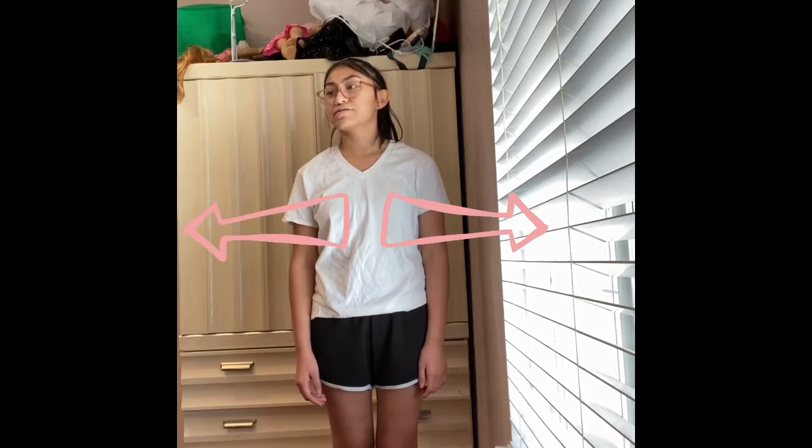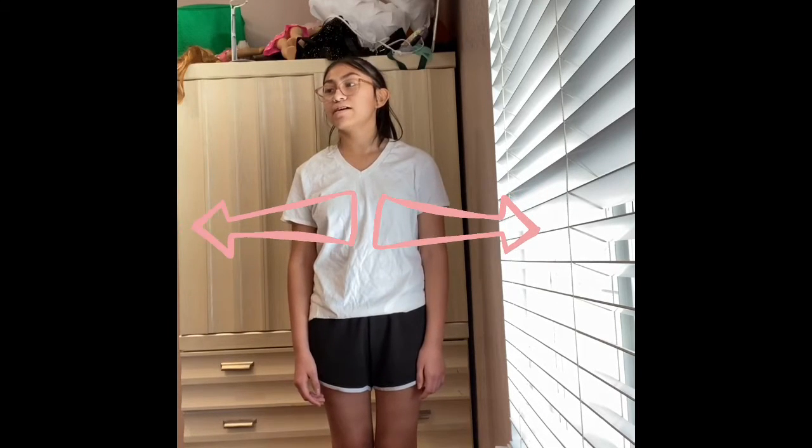Another term they use is medial. Medial means that a body part is closer to the midline. You could say that the nose is medial to the ears. And the opposite would be lateral. Lateral means that a body part is away from the midline. An example would be that the ears are lateral to the nose since they're away from the midline.